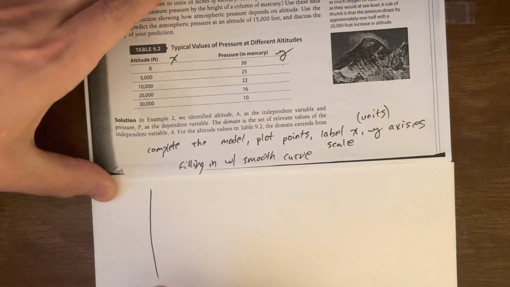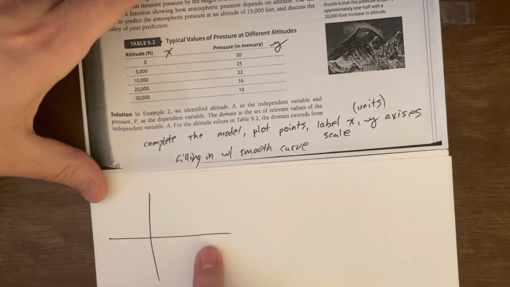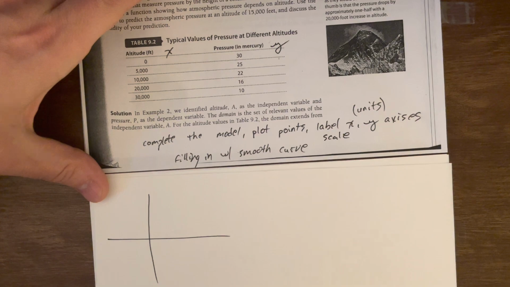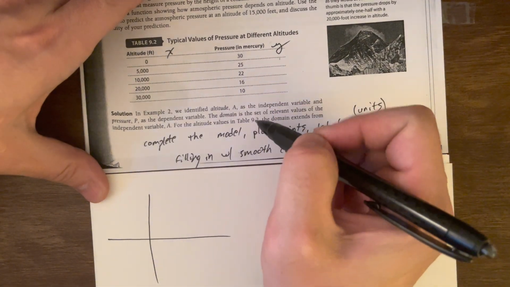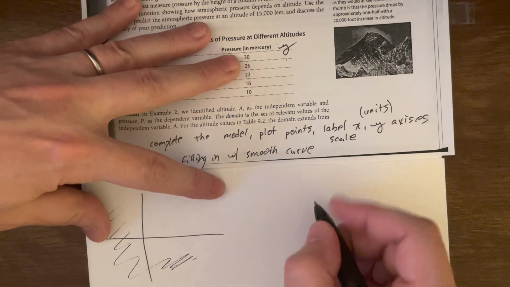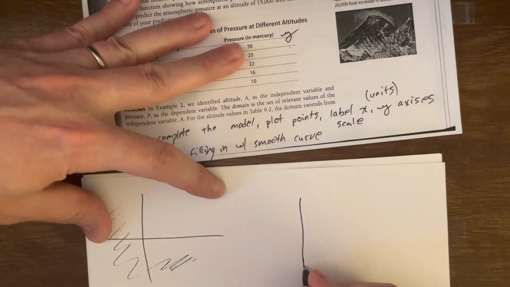Well, there's X and Y. But very quickly, before I even get too busy here, I'm going to notice, oh, wait a second. Everything's positive. So I'm not going to worry about these quadrants. I'm just going to focus here. So I'm already going to start all over.